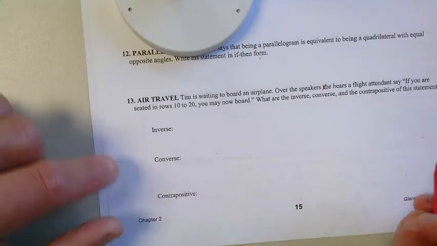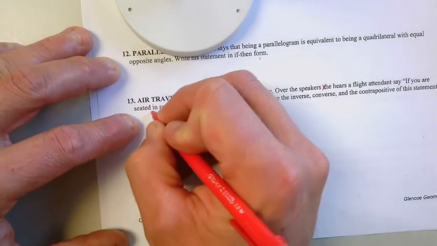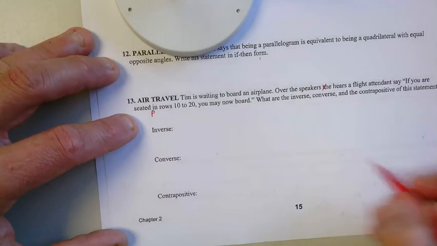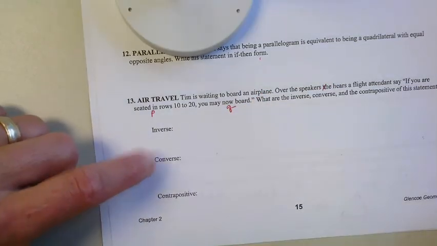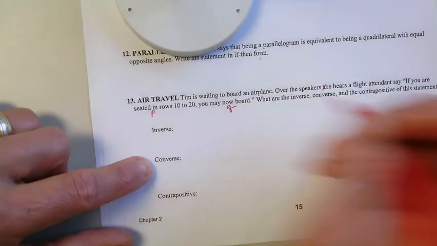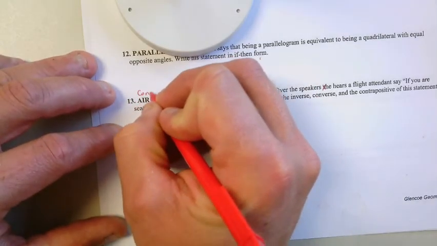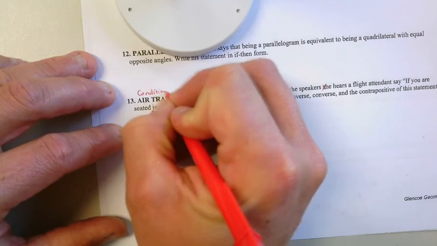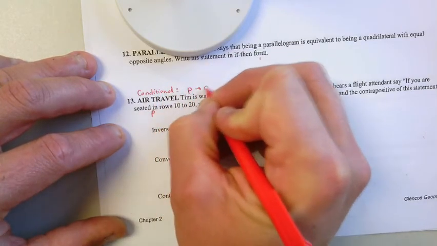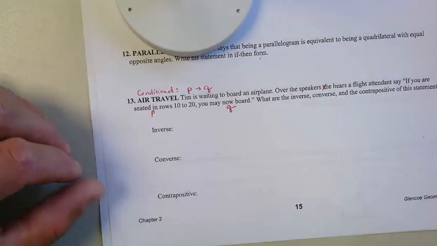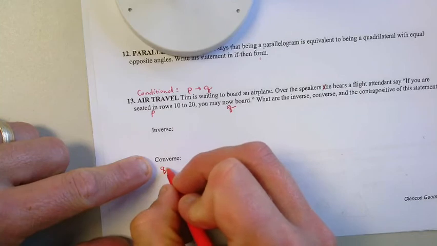Okay. So remember, the hypothesis, a lot of times if we use symbols for these, is the P. And the conclusion is the Q. Okay? So the converse down here, so the conditional, if I was to jot this down, I'll just put it up here. The conditional is this, P implies Q. Hypothesis leads to conclusion. Okay? The converse is to switch those two.